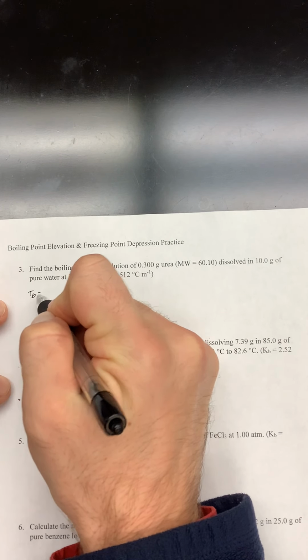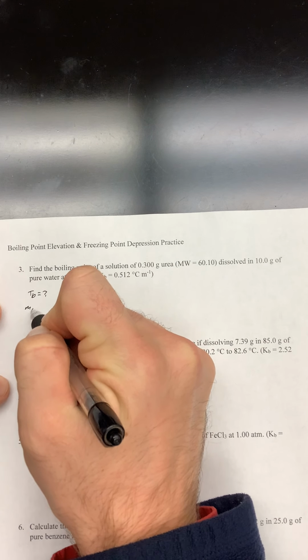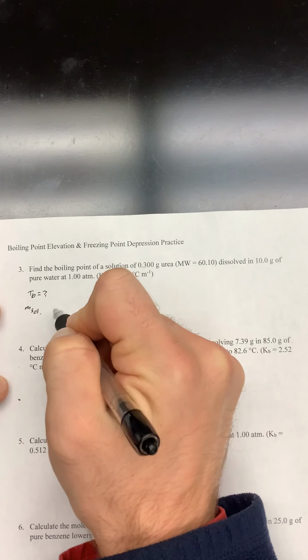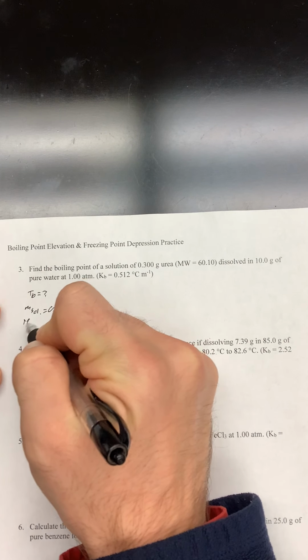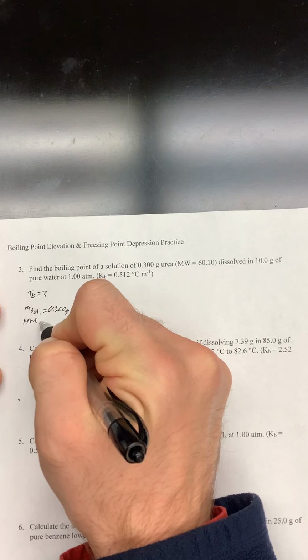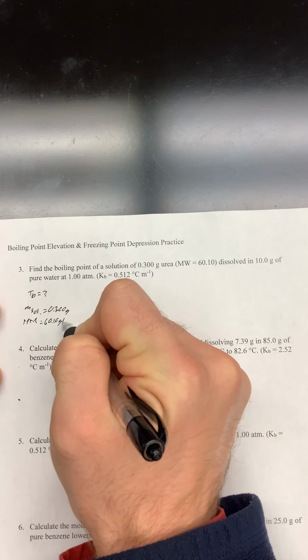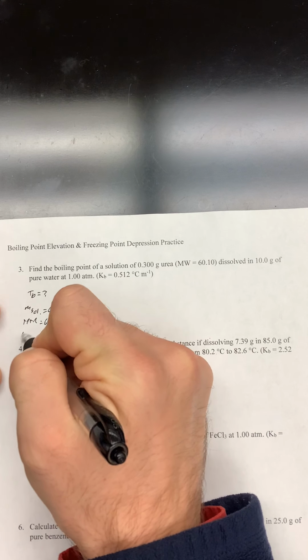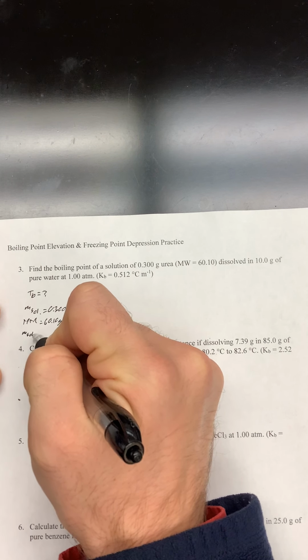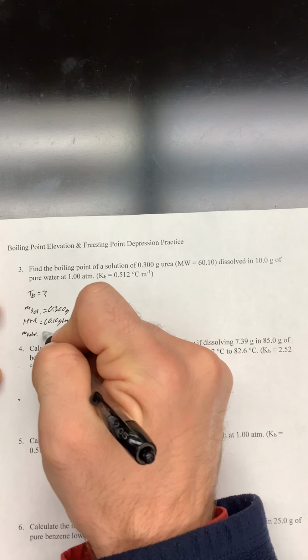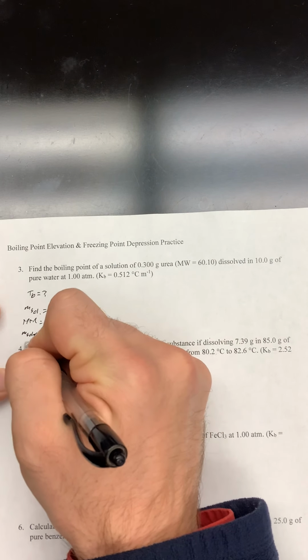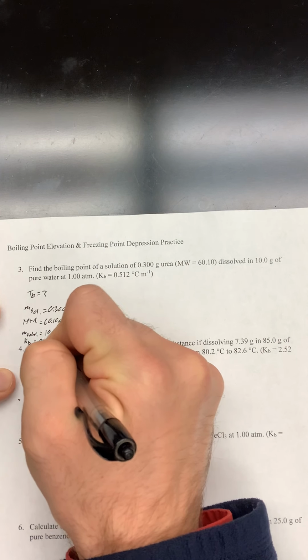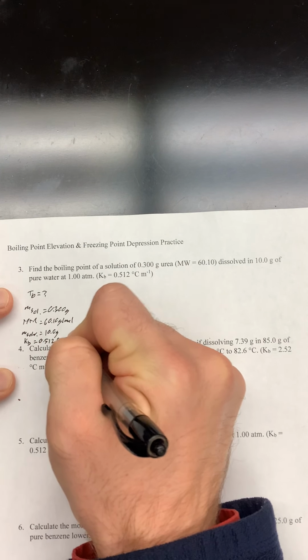For number 3, we are looking for the boiling point. We are given the mass of the solute, that is 0.300 grams. We have the molar mass, that is 60.10 grams per mole. The mass of the solvent is going to be 10.0 grams. And then finally, our Kb is given to be 0.512 degrees Celsius.